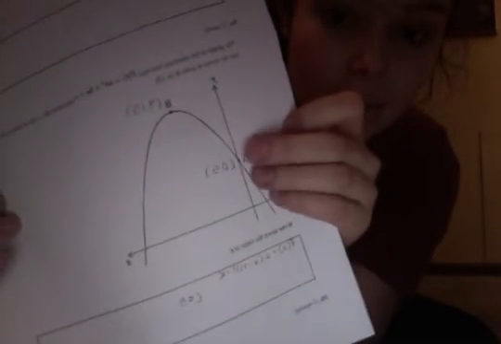The first one says the graph of the quadratic function intersects the y-axis at point A and has a vertex at point B. So what I did first off was label where point A and point B were and what the ordered pairs were. And it says write down the value of C. They're actually trying to trick you.